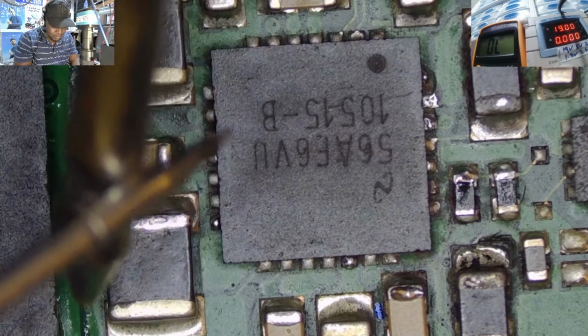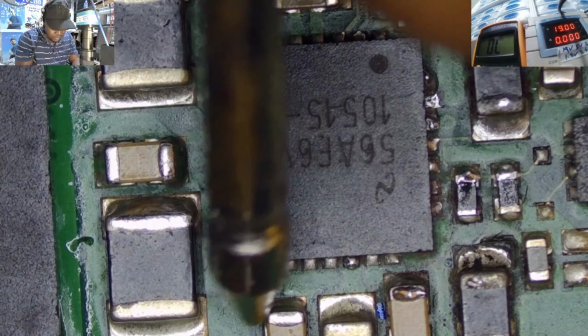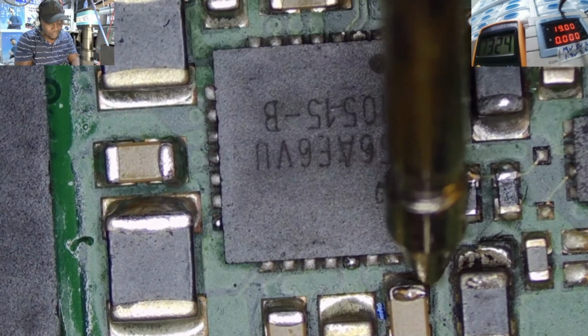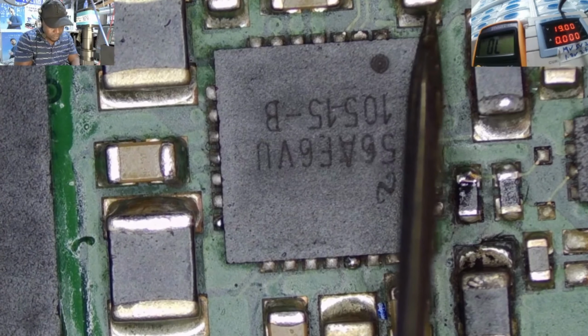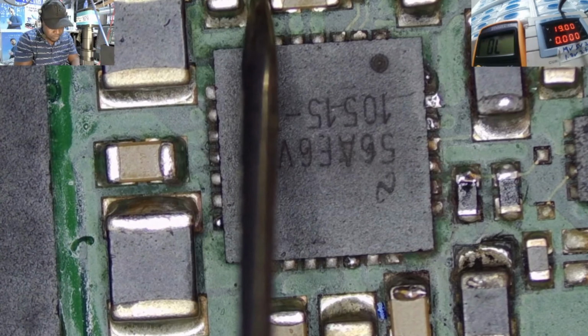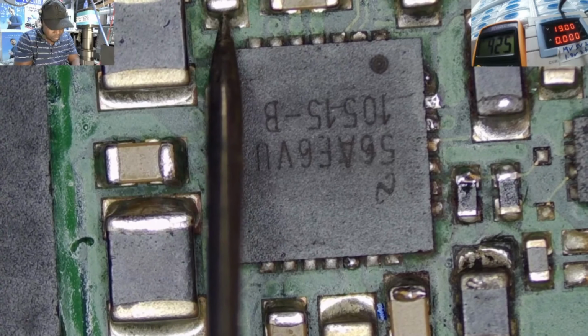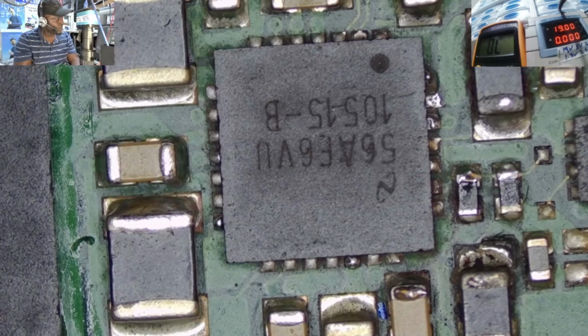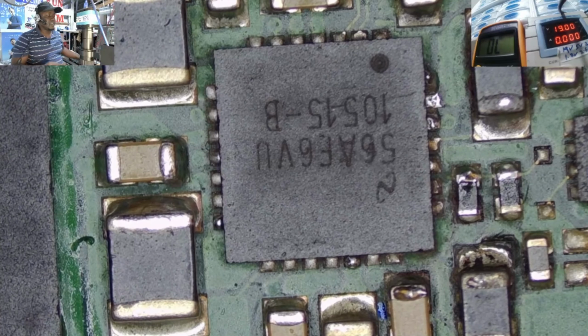Okay, this cap. Okay, this one, this coil, this cap. No short circuit, no short circuit, no short circuit. Okay, what do you think?